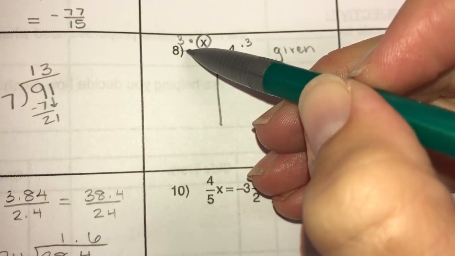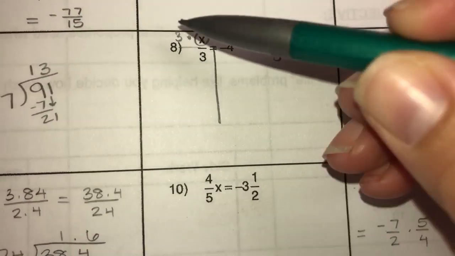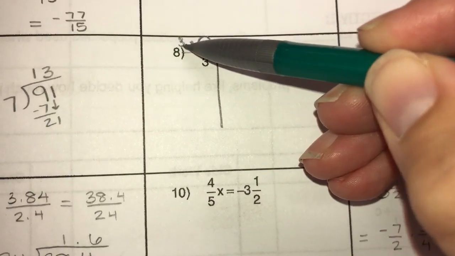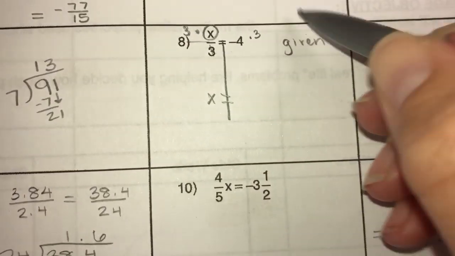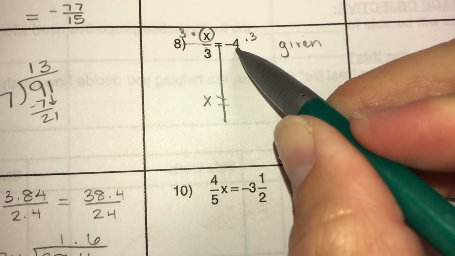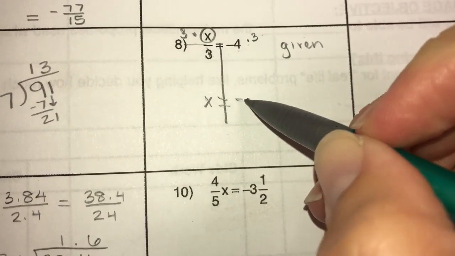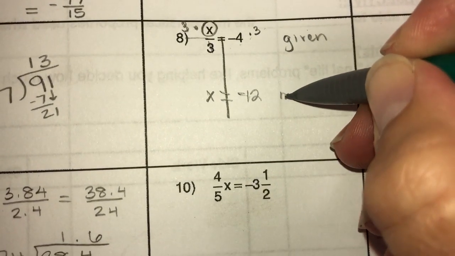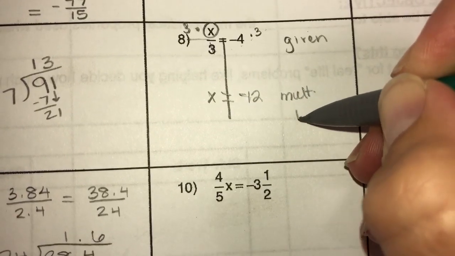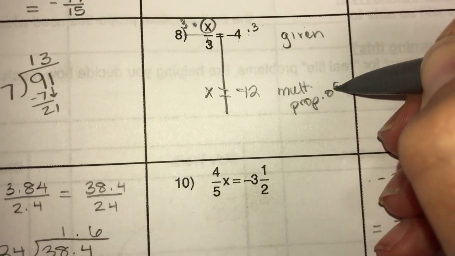If I were to extend this fraction line, I could then see that I've got a 3 over 3, which would cancel out again to a 1. So I have 1x equals, and now I just do that multiplication. Negative 4 times 3 is negative 12. Since I used multiplication to get there, this one would have used the multiplication property of equality.